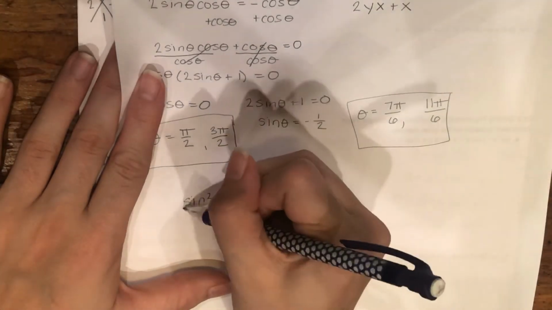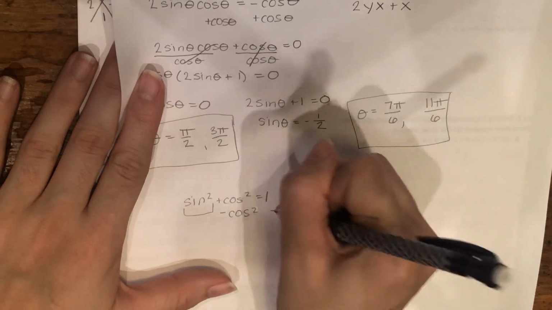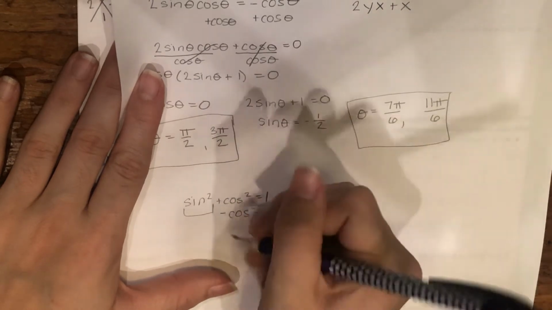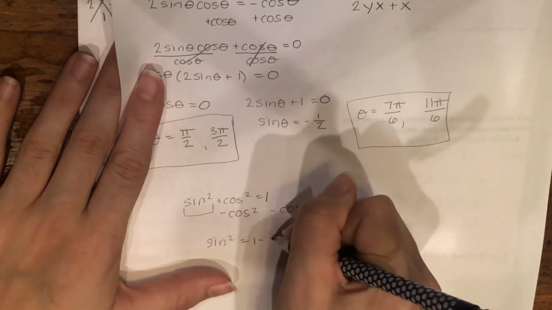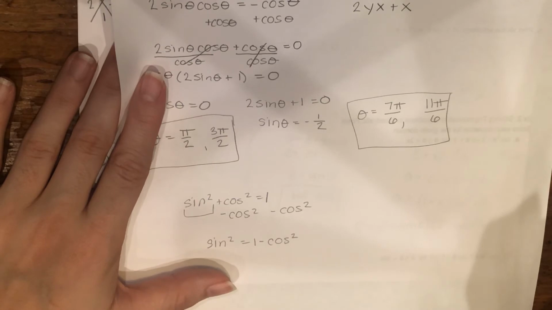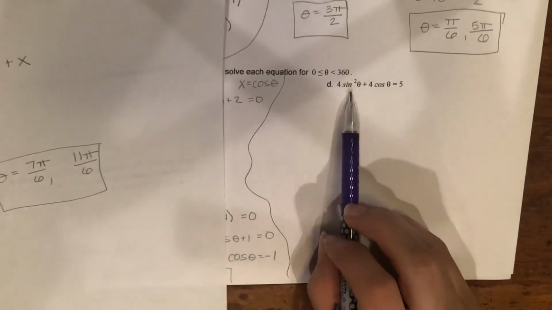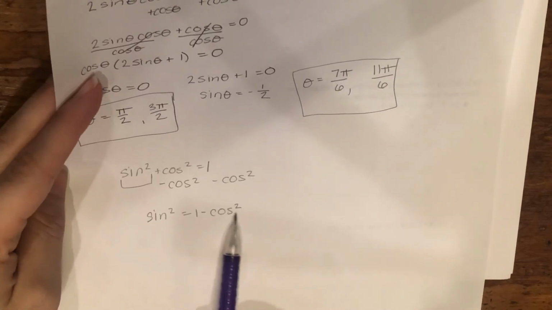I want to get this sine squared by itself. So I'm going to subtract cosine squared to both sides. That means I have sine squared equaling 1 minus cosine squared. Okay, so I'm going to substitute the sine squared for 1 minus cosine squared.